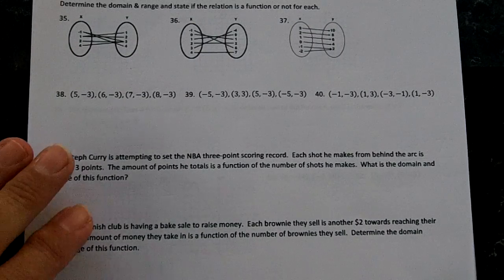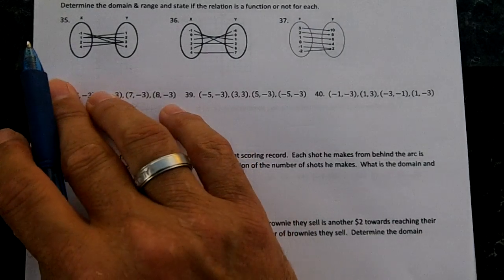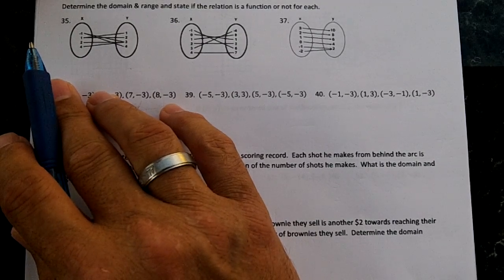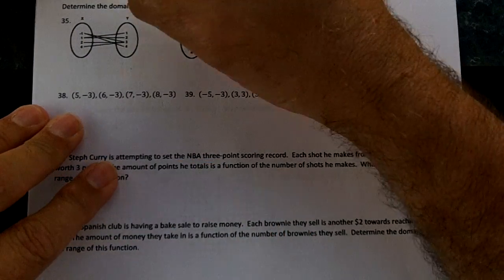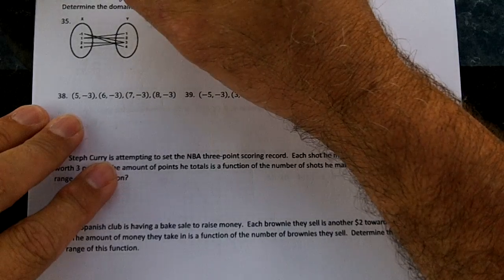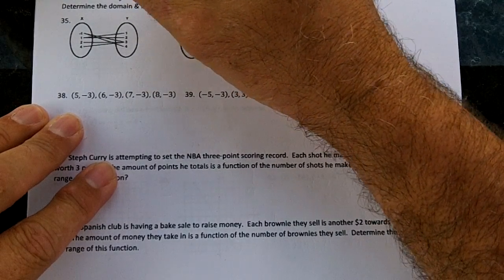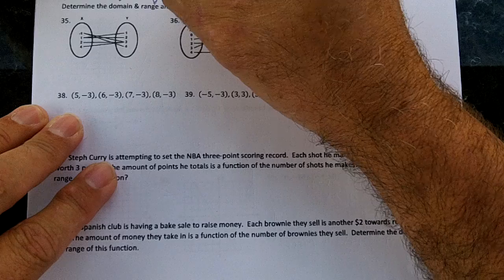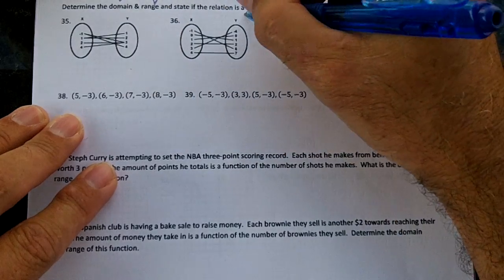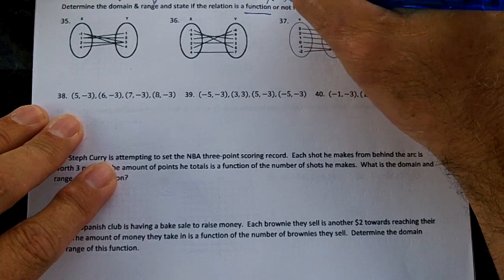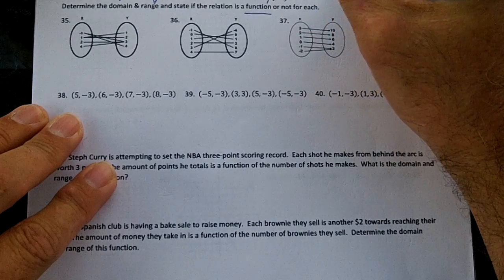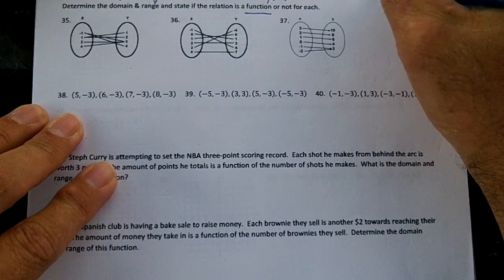Okay, we're going to flash back to some 8th grade math. The domain is your x numbers. The range is your y numbers. If the relation is a function, x does not repeat. Remember that?